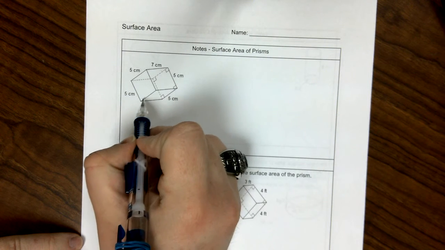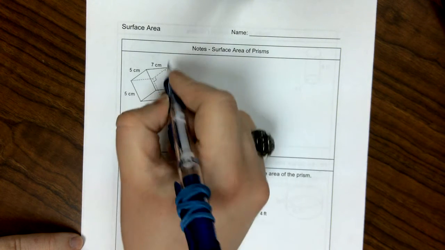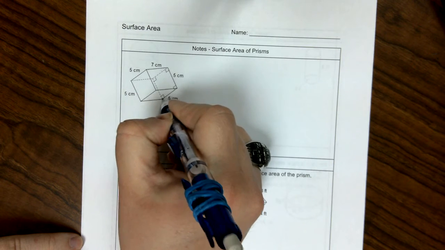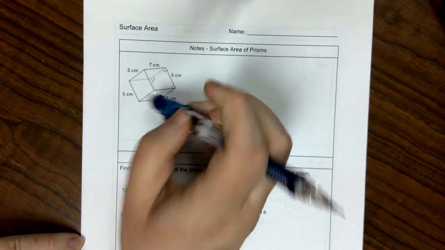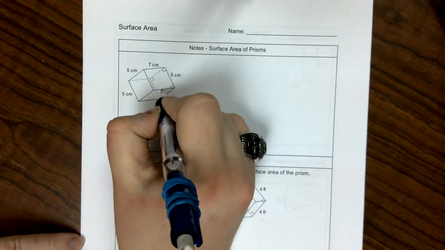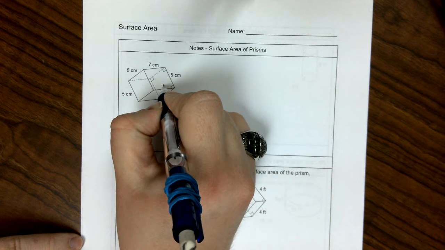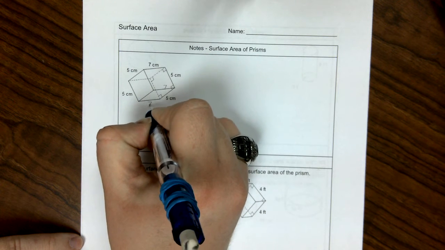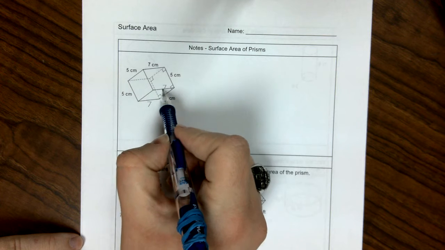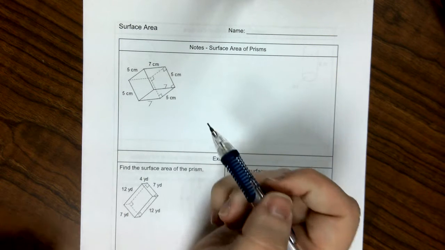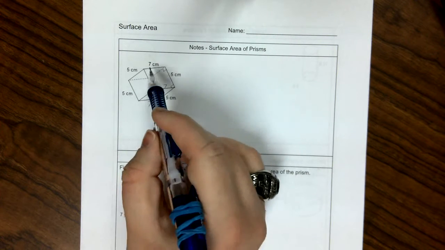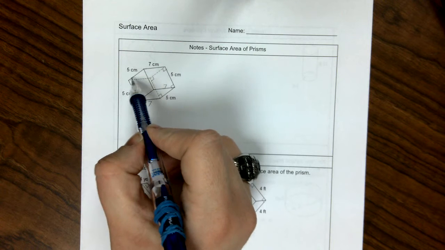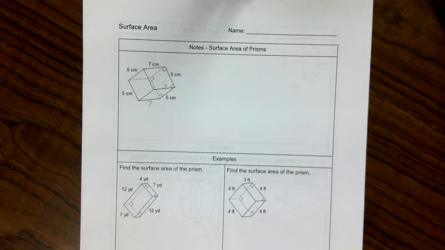And then I would call this one the bottom, because it's on the bottom. We know it's 5 this way, and because of the properties of rectangles, we know that this one is going to be 7, which makes this one 7. So this bottom is a 5 by 7. And if we have a bottom, we have a top, and so the top is 5 by 7.